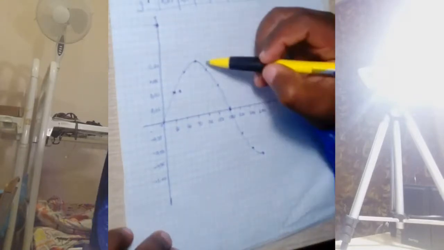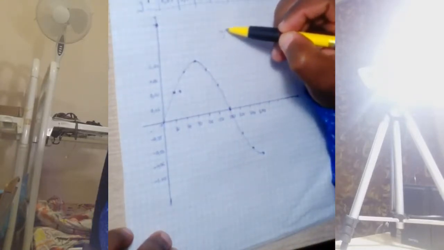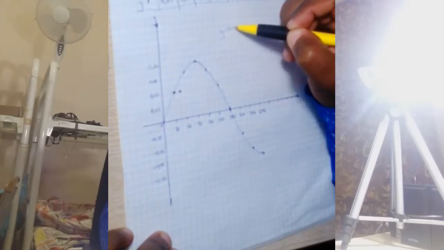This is the function y equal to sine x. It's good to label the function so that we will be able to see each graph and its function. So in the same way, we need to plot the points for y equal to cosine x, and we get these values from the tables above.